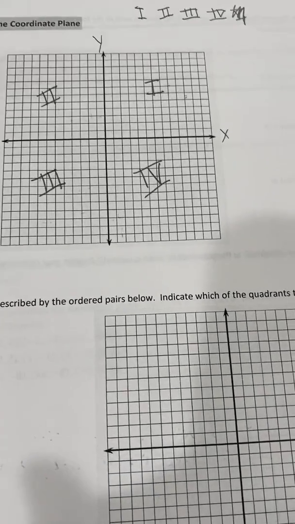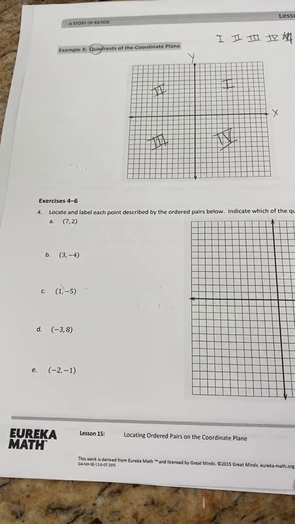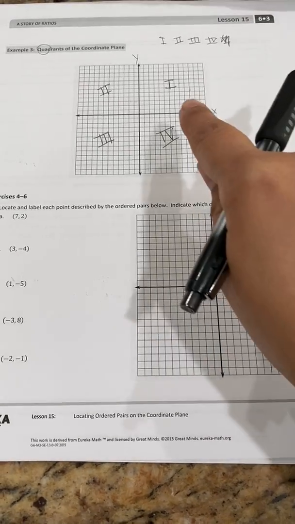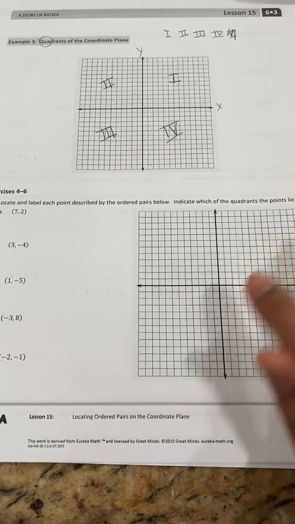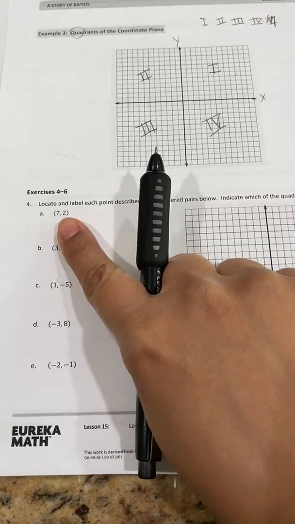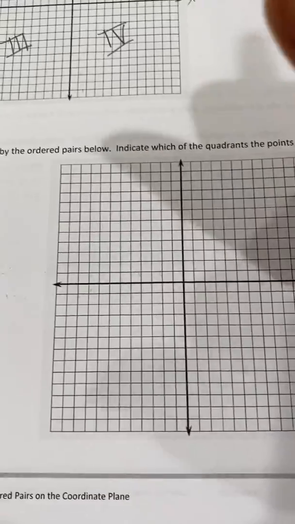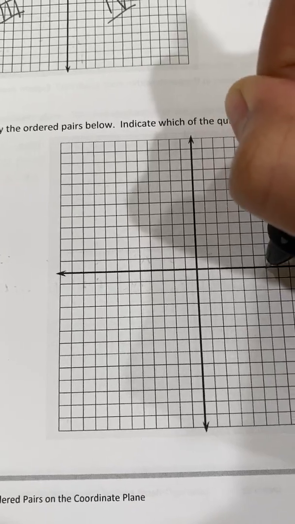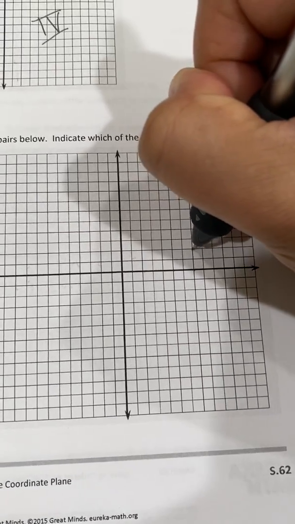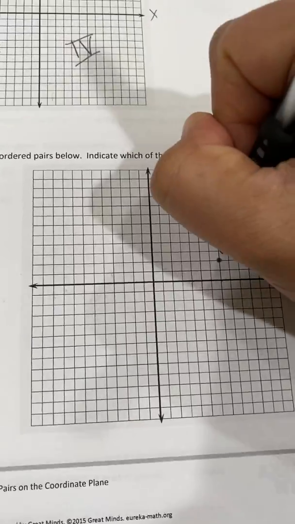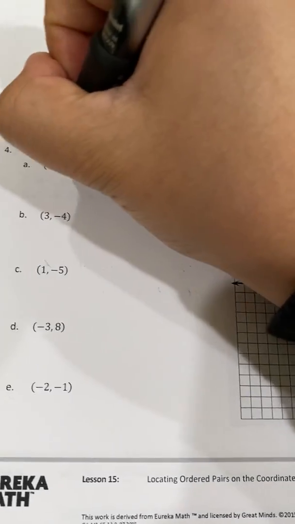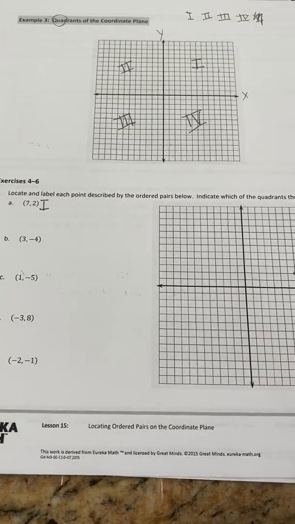All right, let's take a look at number 4. Locate and label each point described by the ordered pair below and indicate which quadrant the points lie in. Now that we labeled them up here, we already know which quadrant is which. Looking at 7, 2, we move over 7 positive units and up 2. So 1, 2, 3, 4, 5, 6, 7, then 1, 2. Here is 7, 2. What quadrant is that in, everybody? This is quadrant 1, according to what we labeled up here.